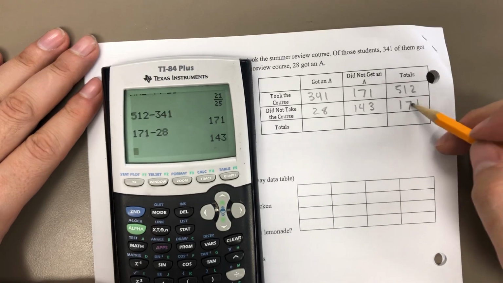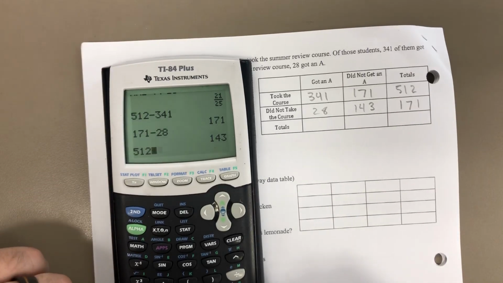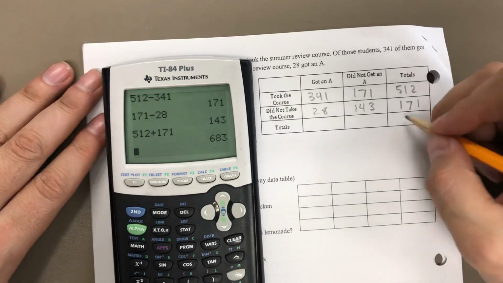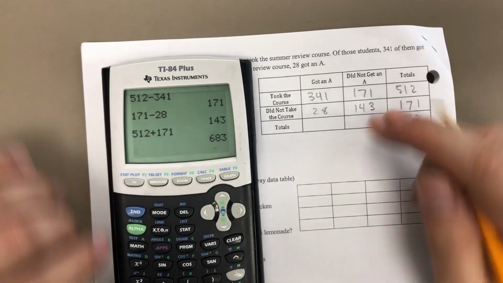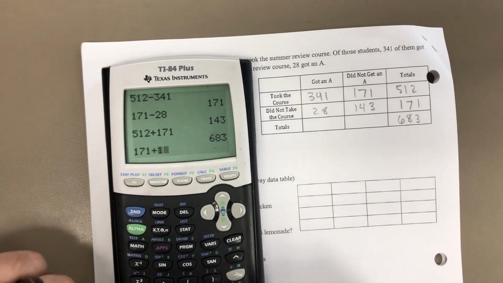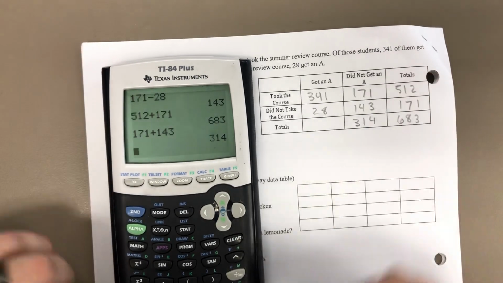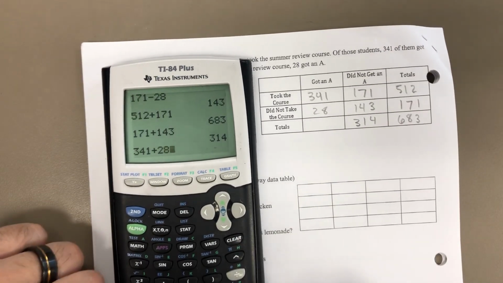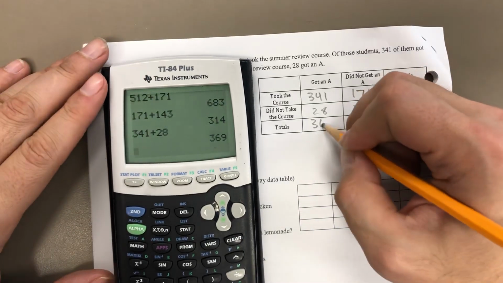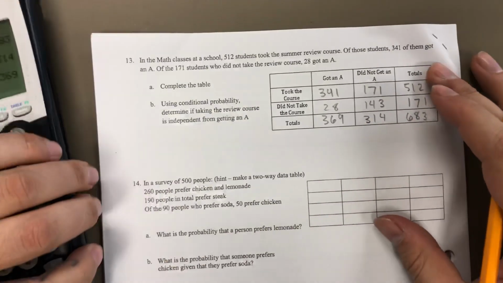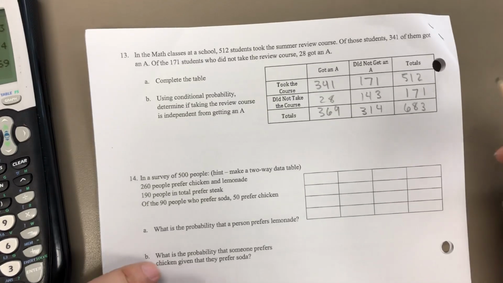So now all you have to do to find the totals for everything is add them straight down. 512 plus 171 gives you 683. 171 plus 143 gives you 314. And then 341 plus 28 gives you 369. Okay, so now we've got our total table filled out.